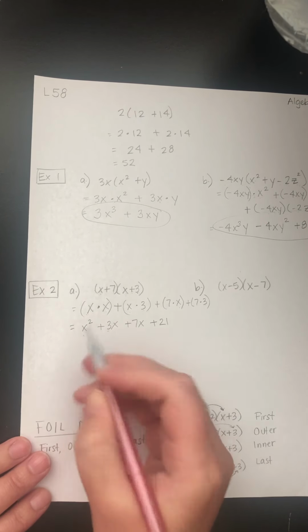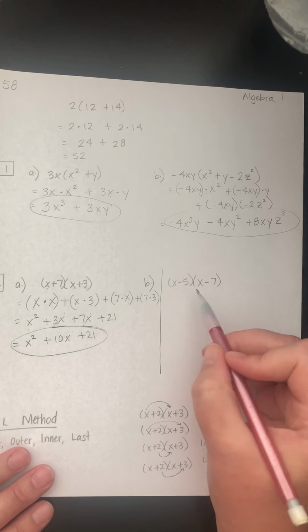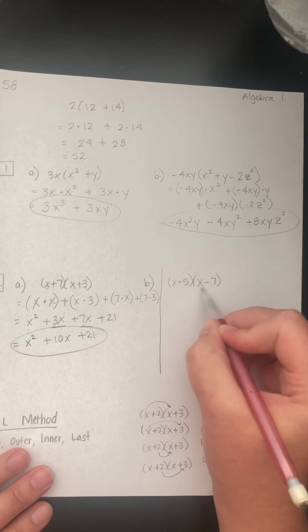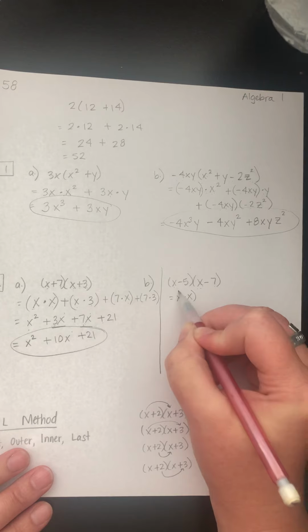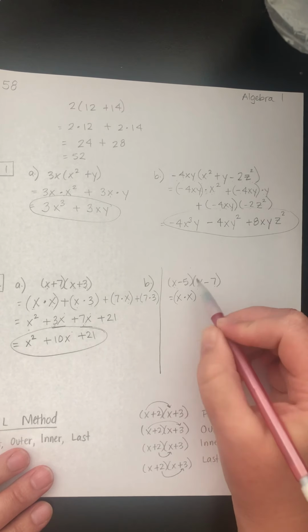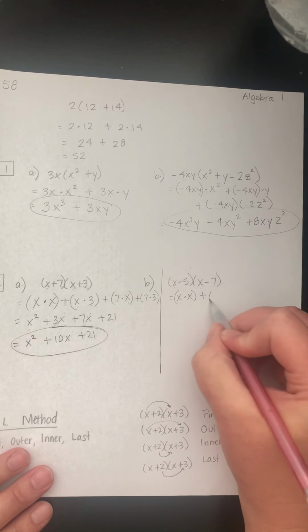And then right here, I'm going to draw a little line. Two polynomials, we're going to take our first term, multiply it by each term in our second polynomial, x times x, plus x times negative 7.